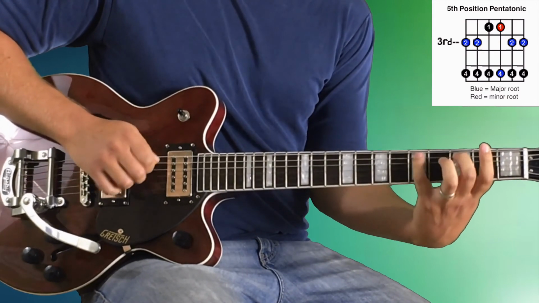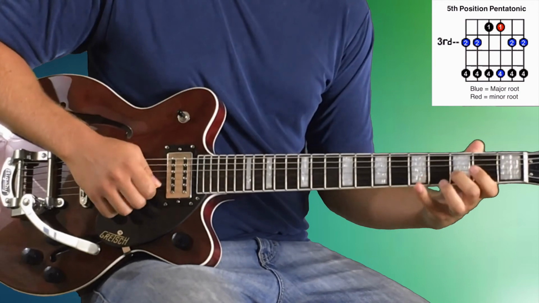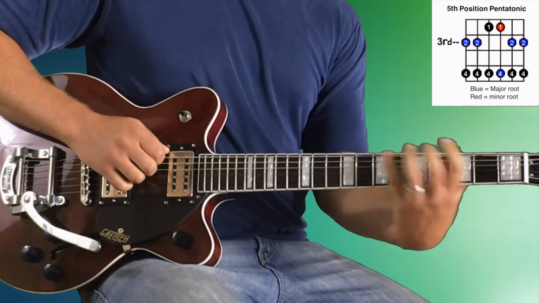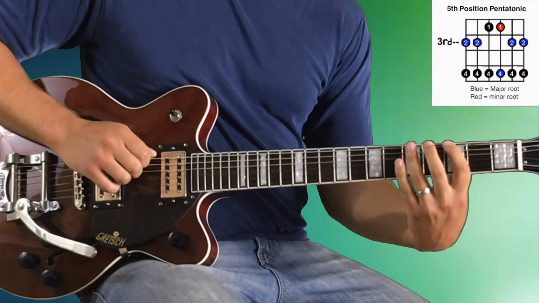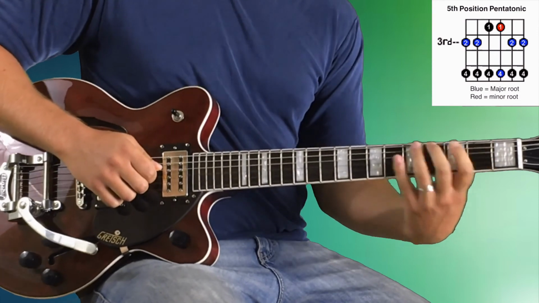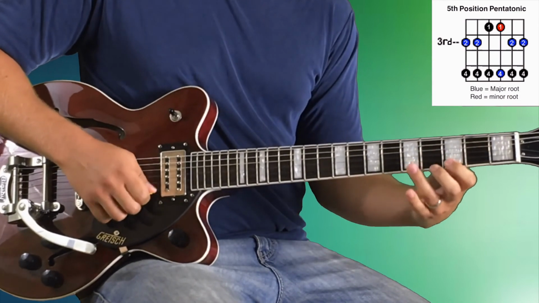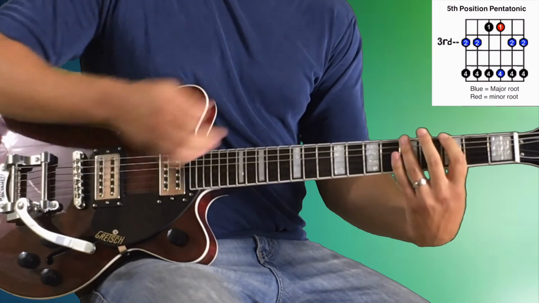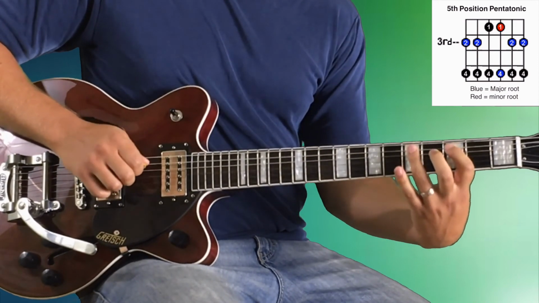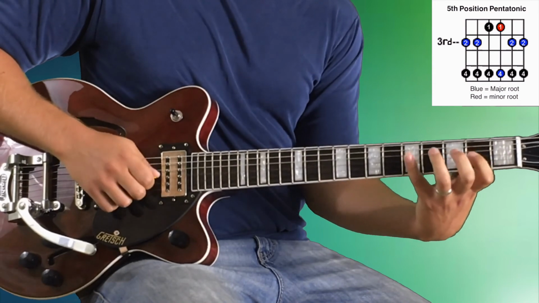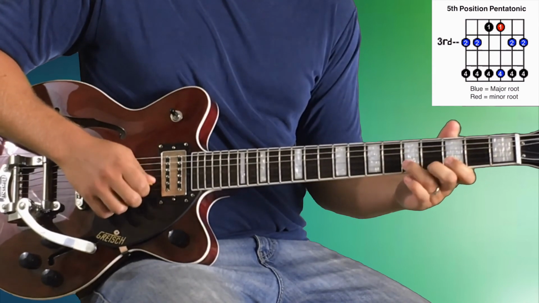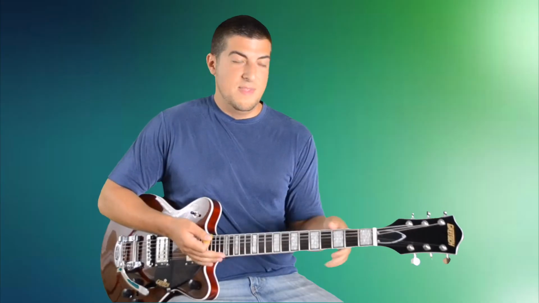Again, it's 2, 4, 2, 4, 1, 4, 1, 4, 2, 4, 2, 4. The other way you can do it if you feel like sliding a little bit is 1, 3, 1, 3, and then slide back, 1, 4, 1, 4, slide back up, 1, 3, 1, 3. Again, I'll play it all the way through with that one. 1, 3, 1, 3, slide back, 1, 4, 1, 4, slide back up, 1, 3, 1, 3. And that's the 5th position.